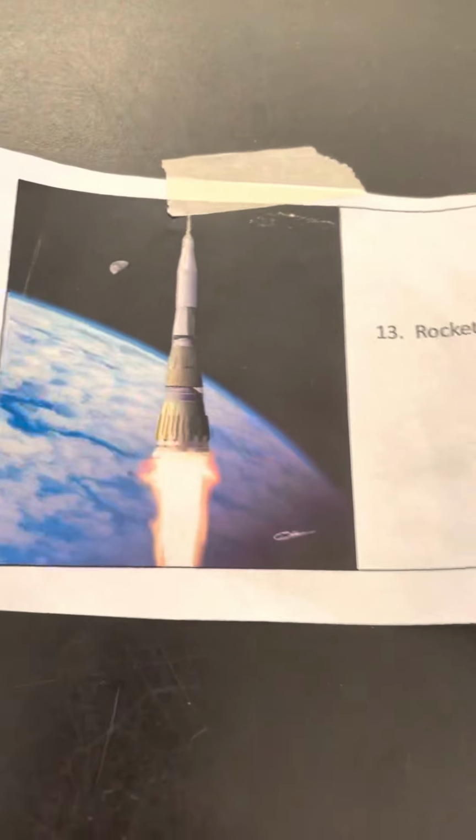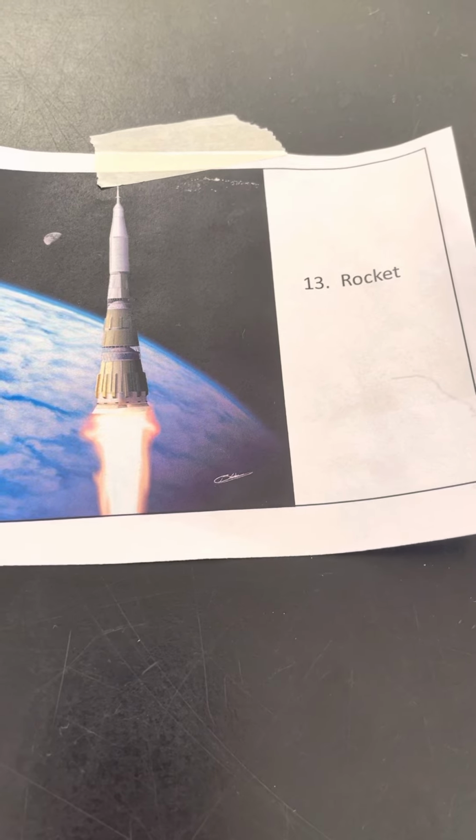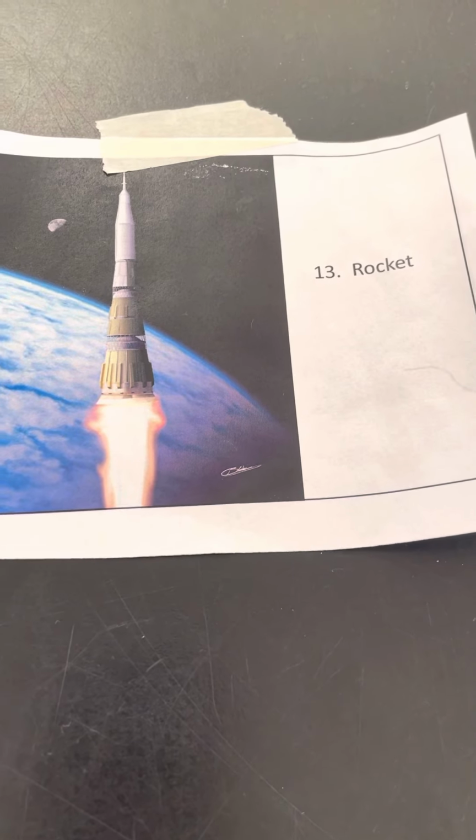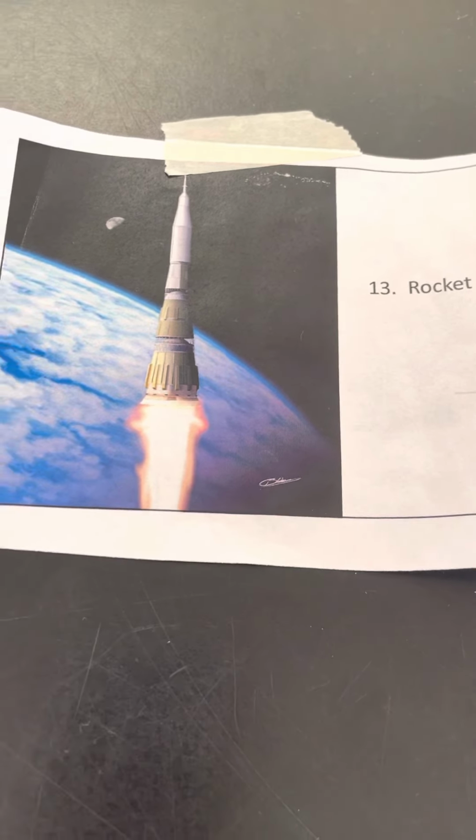13, rocket. I sure hope you put non-living. But some students point out, hey, rockets move. Rockets use up fuel, kind of like eating or using energy, and yet they're not alive. Okay.